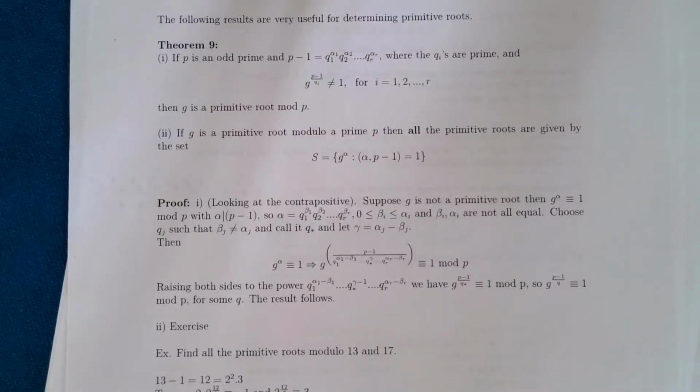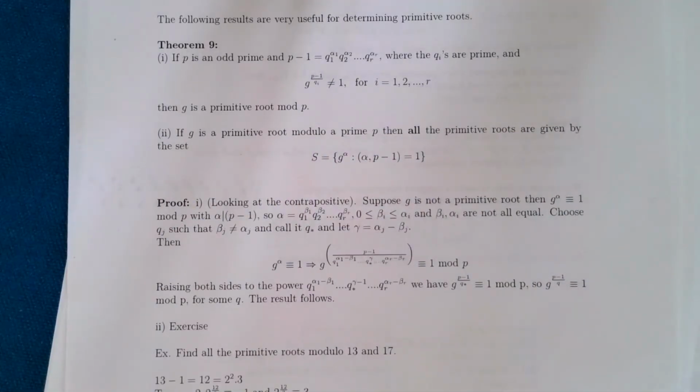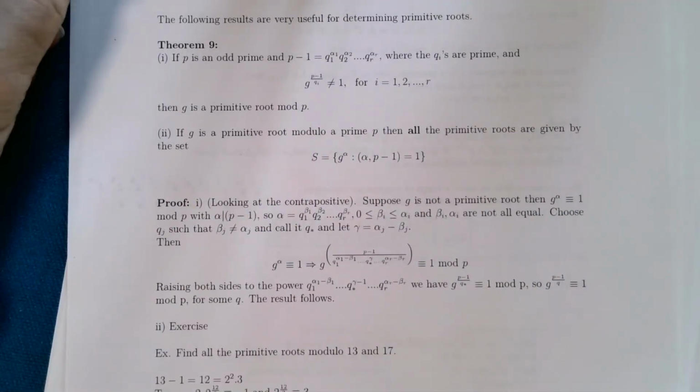Well, hello again and welcome to our journey into algebra and number theory. This will be the last video in this particular section on the structure of U_m and Z_m.